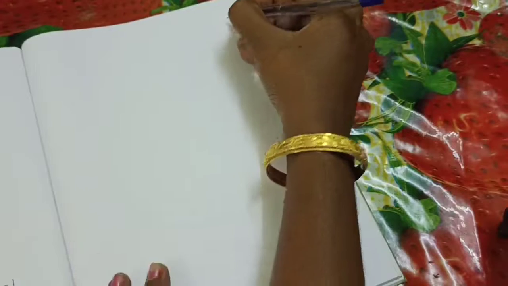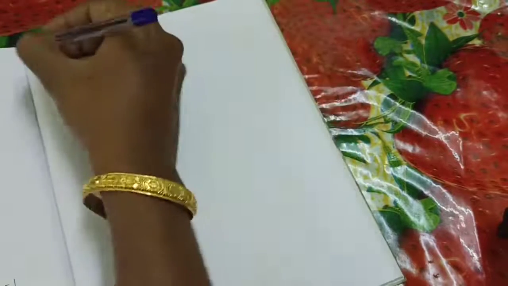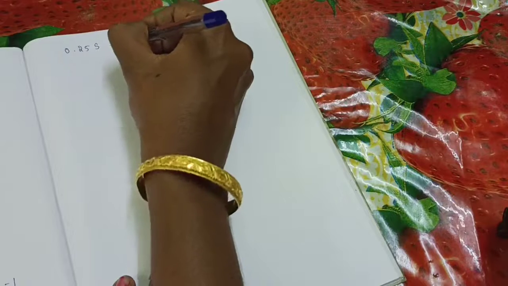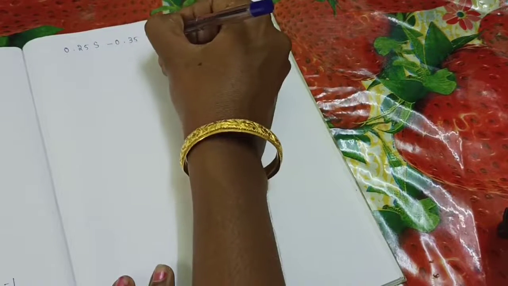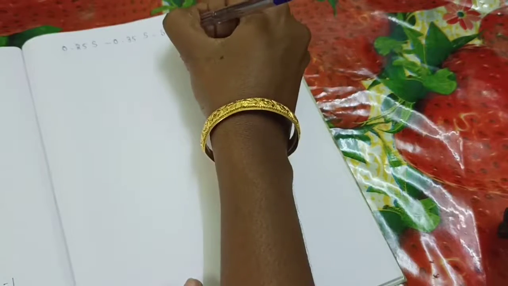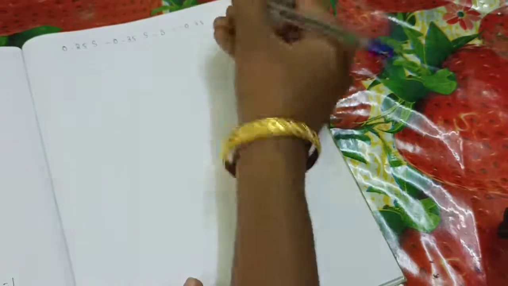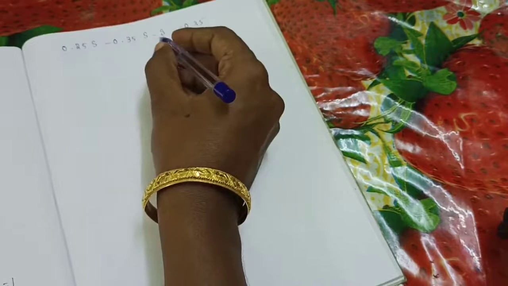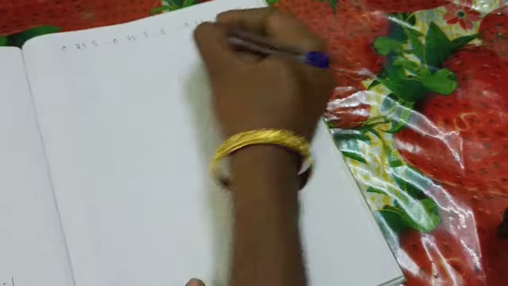Then this one I brought to here, so add 0.35. Again I am writing 0.25 into S minus 0.35 into S minus S is equal to minus 0.35. Okay. So what's the answer you will get? 0.25. Is it right? This 2 if you subtract and see.